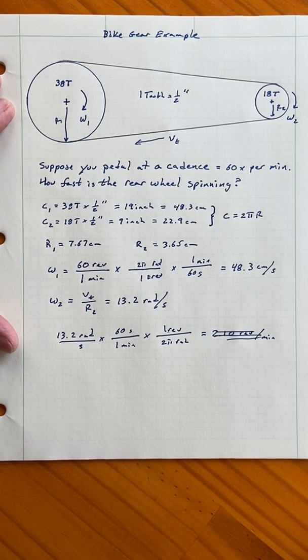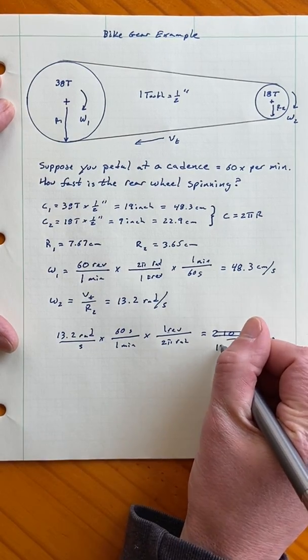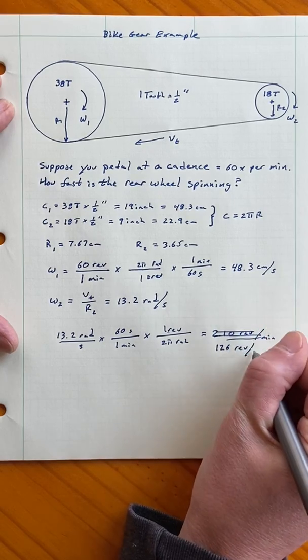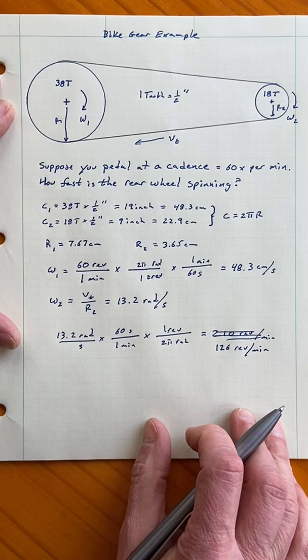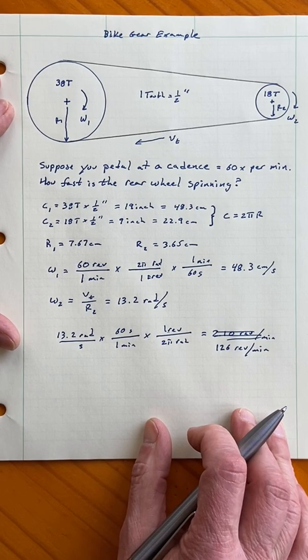Sorry for the delay. All right, I get 126 revolutions per minute. Do you? I promised myself I was doing these in one take, so that's how it's sitting.